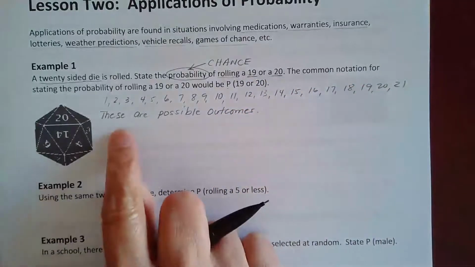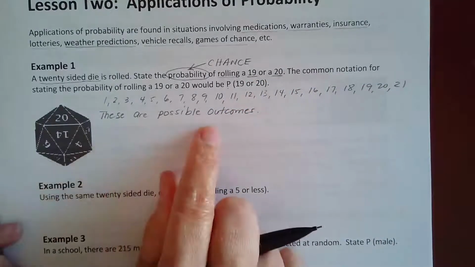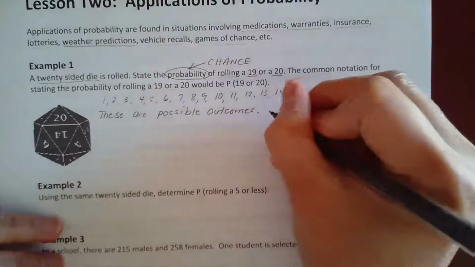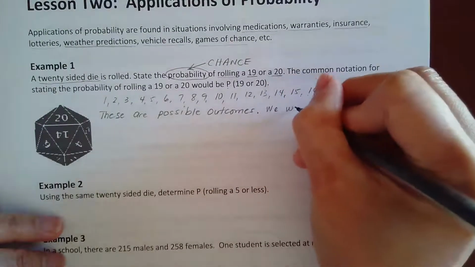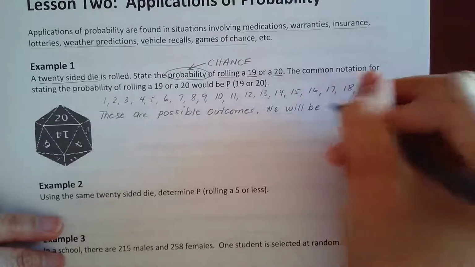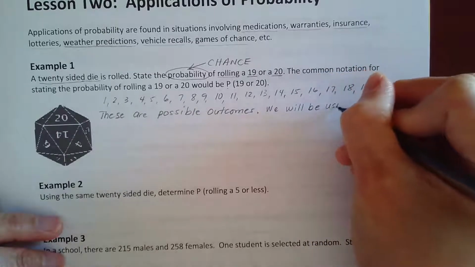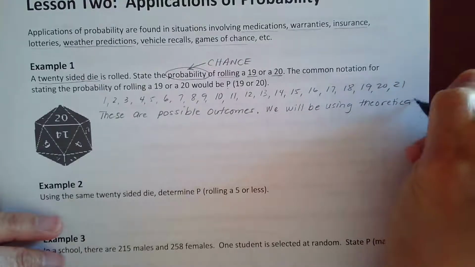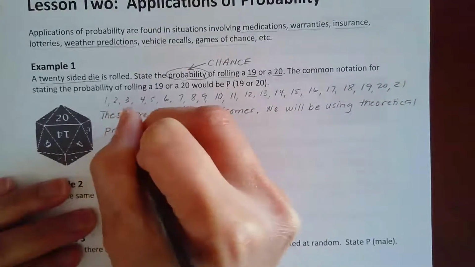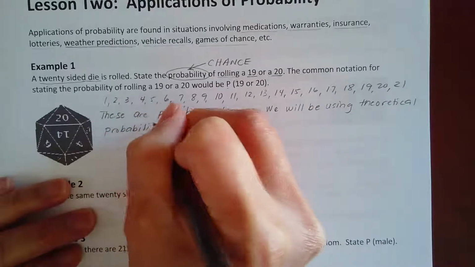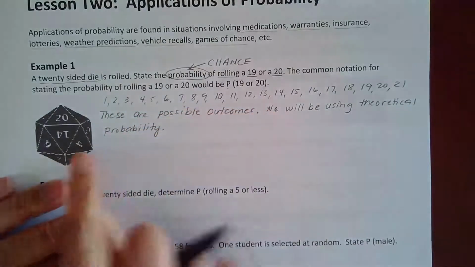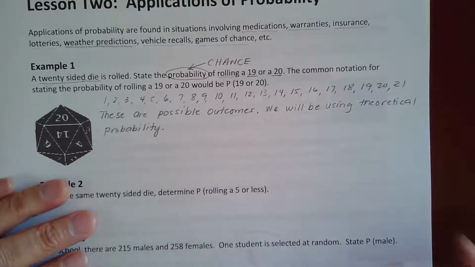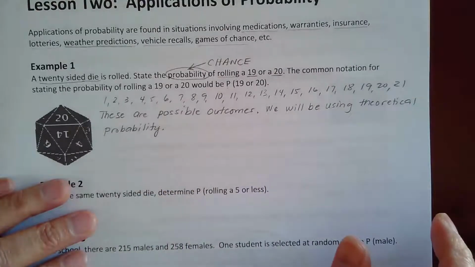Now, because we're talking about possible outcomes, we are looking at theoretical probability. I'm just writing all of these down for you, so when you go back and study your notes, you know what we're talking about.